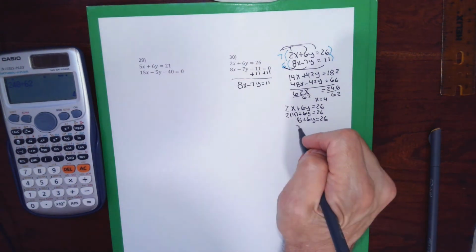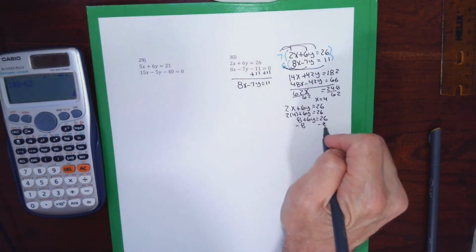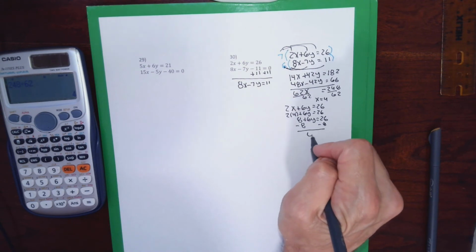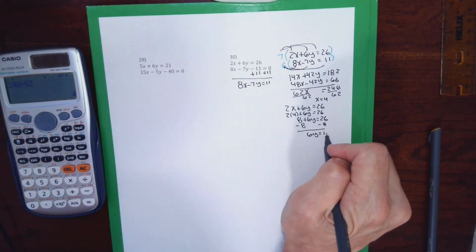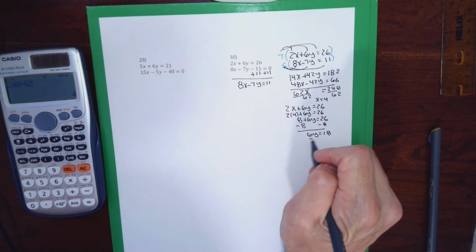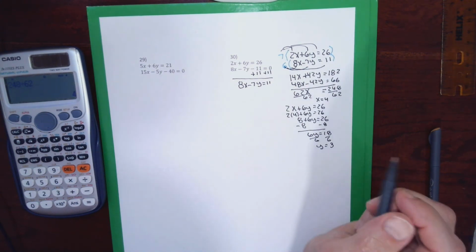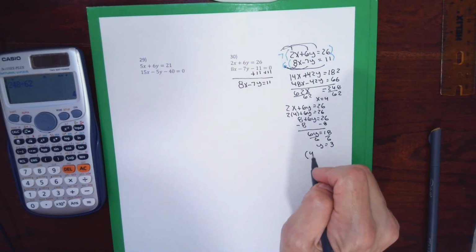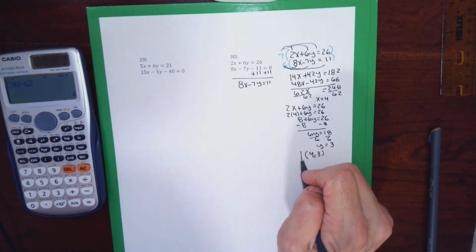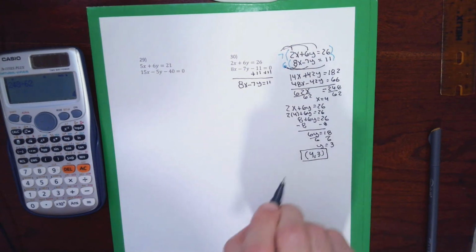And then minus 8, minus 8. That will give me 6y equals 18. And divide by 6 will give me y equal to 3. Not the only way to get my answer, but it is the only answer, 3.